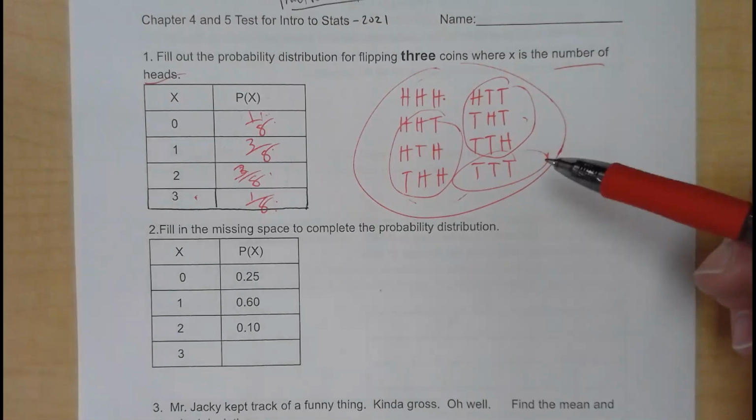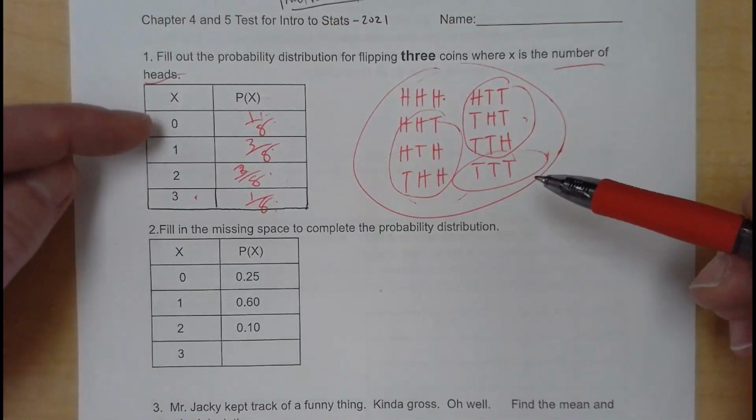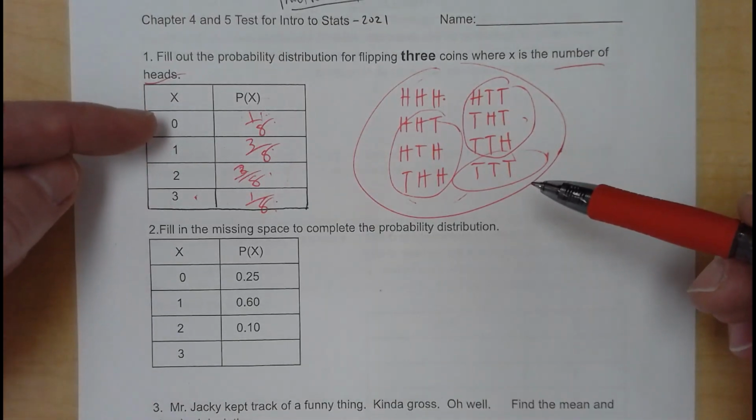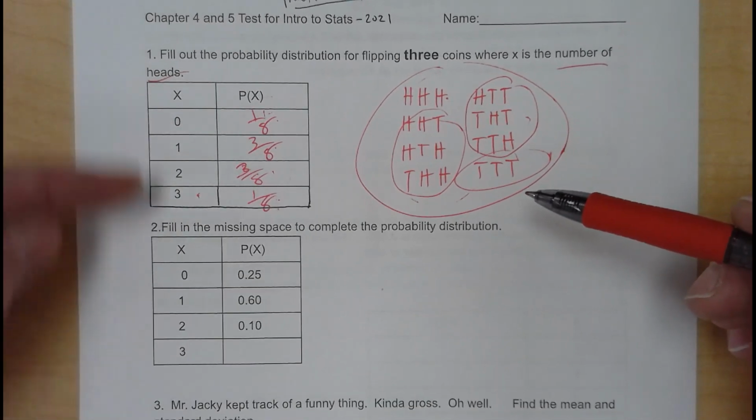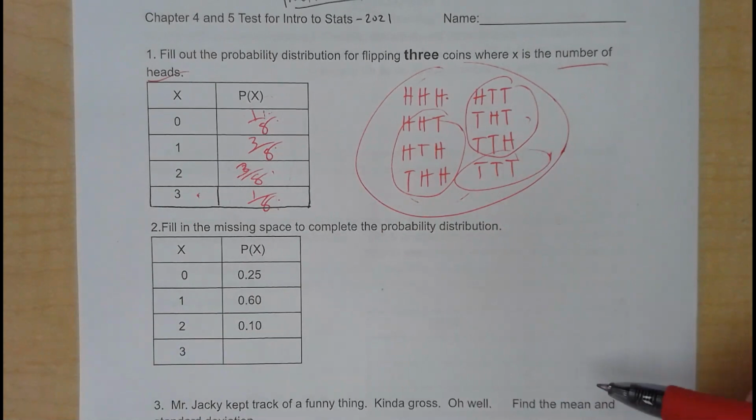This is a discrete random variable because there's no numbers in between. It's either you get a head or you don't get a head, right? And you get 1 of them or 2 of them or 3 of them, right? There's no decimals in between.